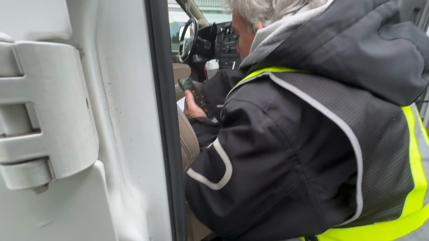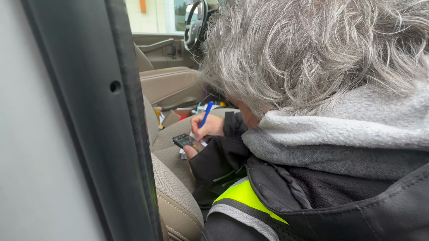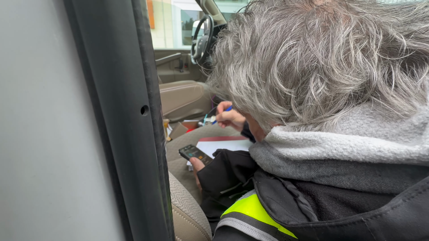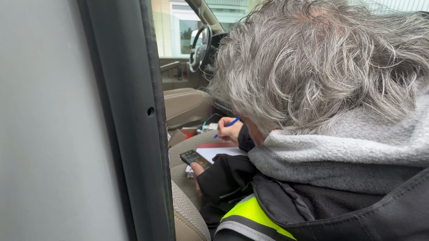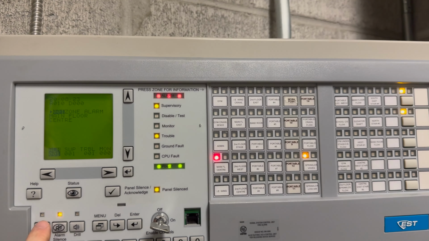We're just waiting to hear from the alarm monitoring company what conditions came through at what time to verify if everything went through correctly or not. Okay. Supervisory at 10:13. Okay. Fire alarm at 10:16. And then another fire alarm at 10:18. I'm not going to restore these conditions by doing a system reset.